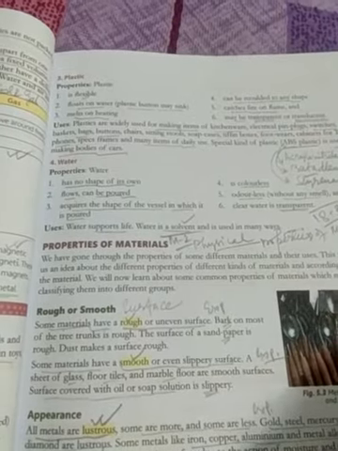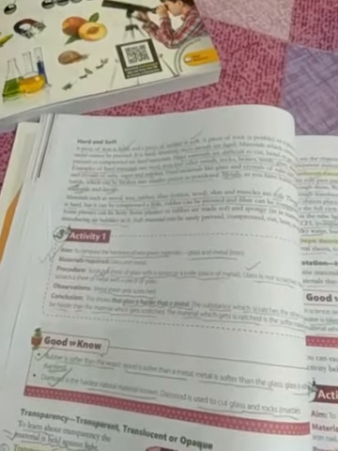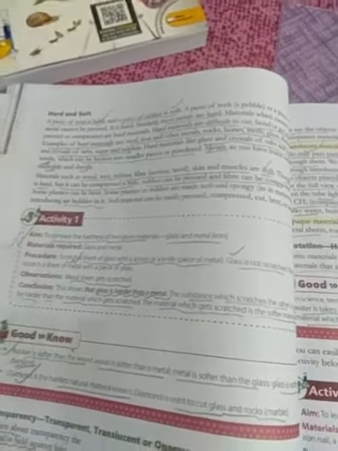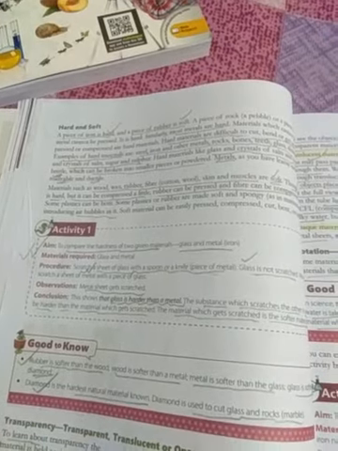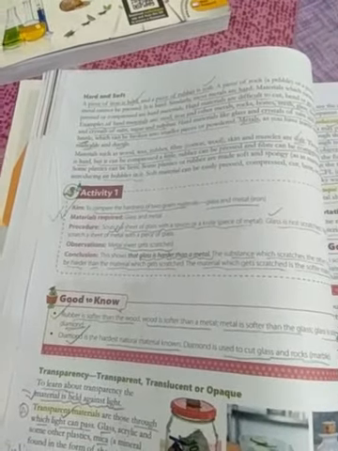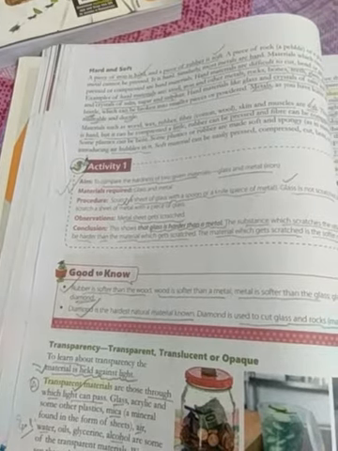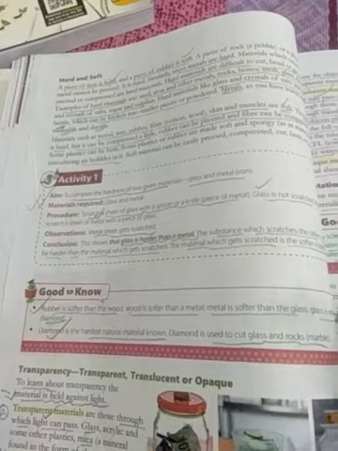In this interactive video session, we are going to learn about other physical properties of materials such as roughness or smoothness, appearance, lustrous or non-lustrous, hardness and softness of materials, and how to prove that glass is harder than a metal. The other property is transparency. Some materials are transparent, whereas some others are translucent and others are opaque.